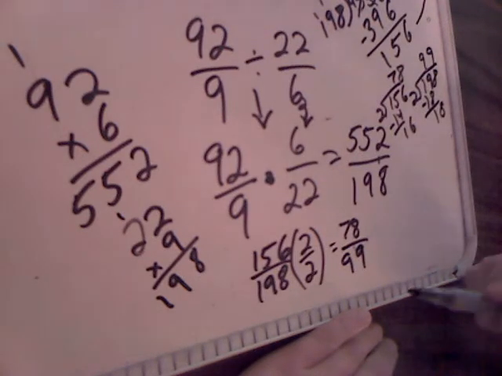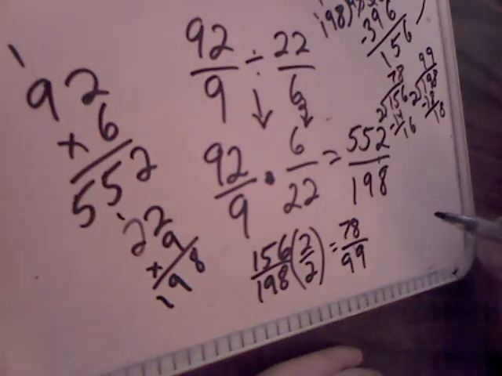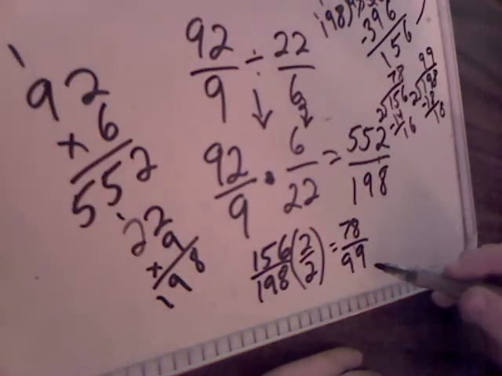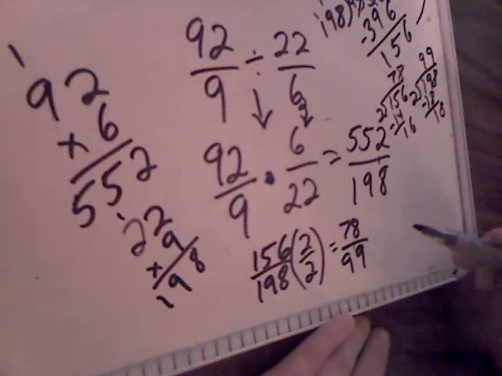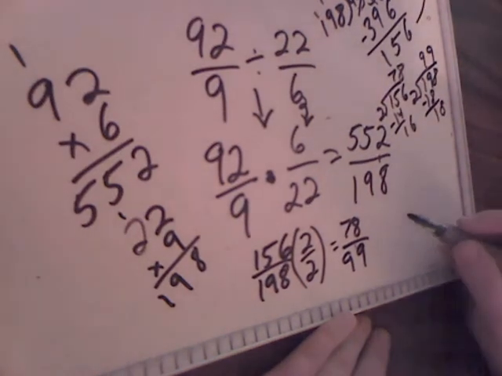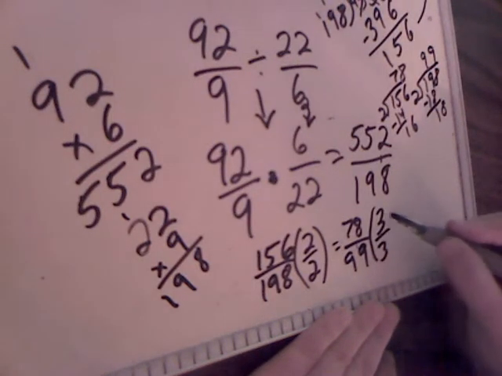The digits are 1 and 8, so 1 plus 8 is 9. 3 can definitely go into 9, so 3 can go into 99. Let's do the same thing with the 7 and the 8. When we add up 7 and 8, we get 15. 15 can be divided by 3, so we know this whole fraction can be divided by 3 over 3.